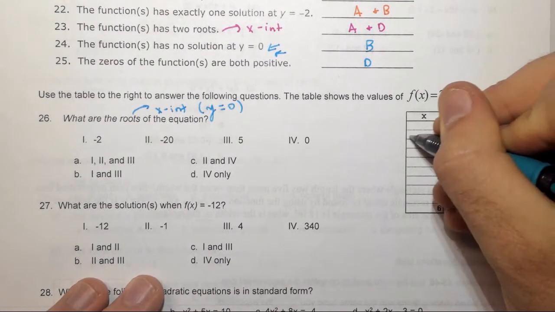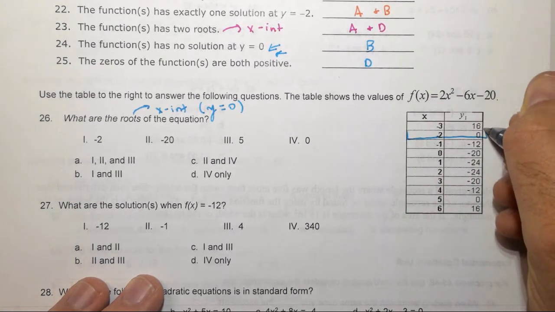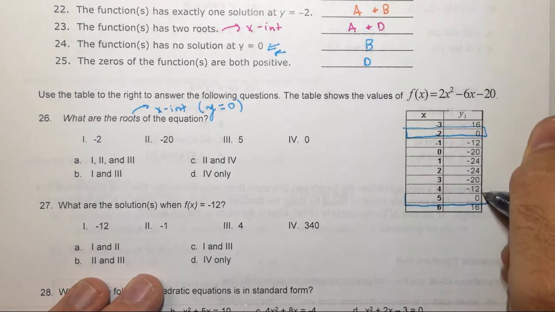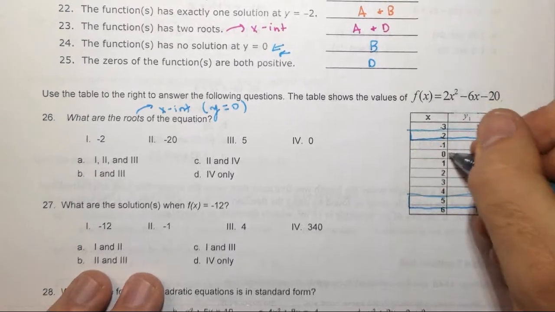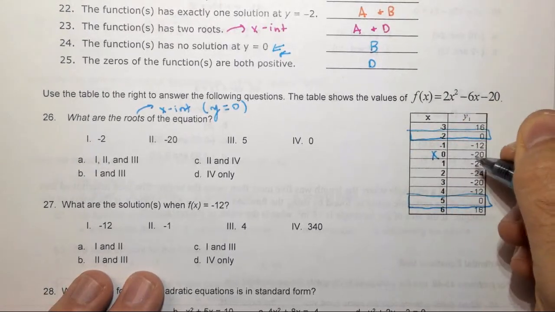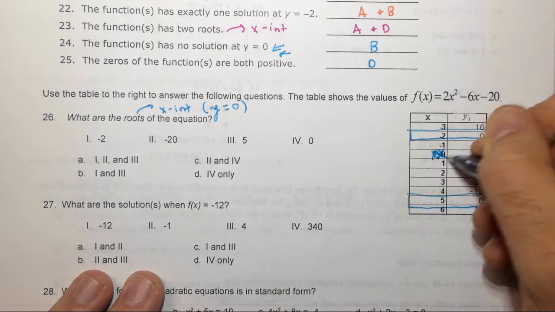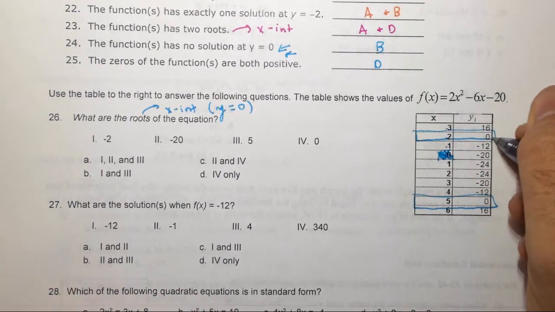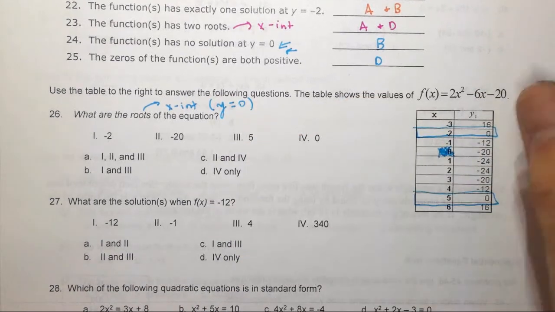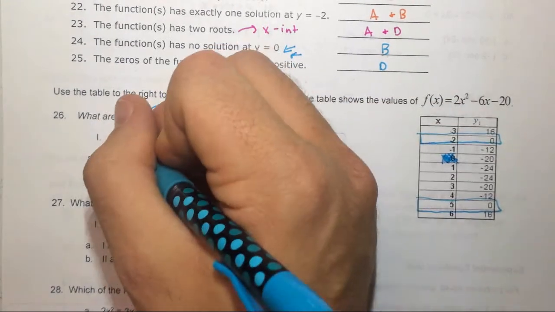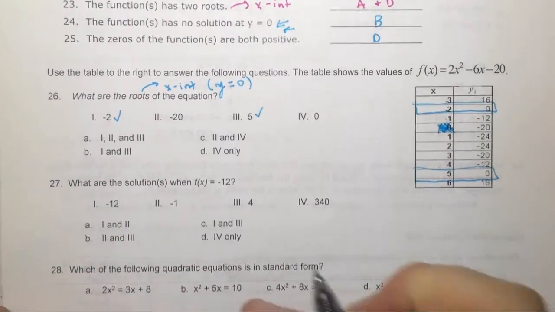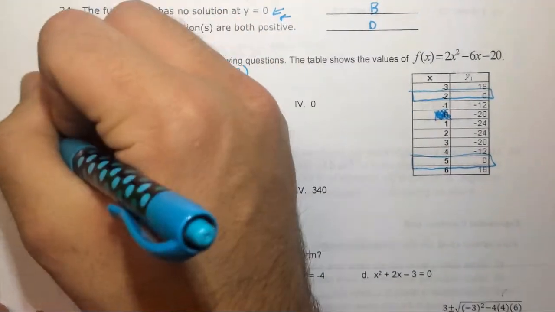Well, I have 1 right here at negative 2. And I have another place where it is 5 and 0. Now, I'm not looking for where x is equal to 0. No, bad. Only y is equal to 0 when I'm looking for x-intercepts. So now I have negative 2 and positive 5. So my answer choice is 1 and 3. Answer choice B.